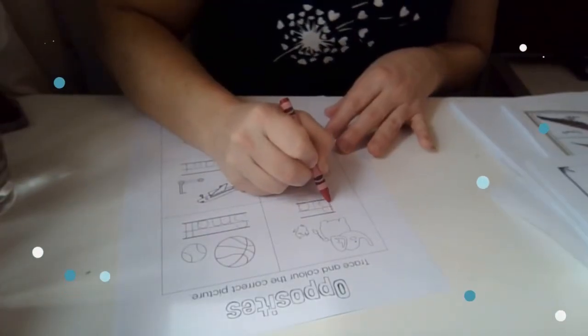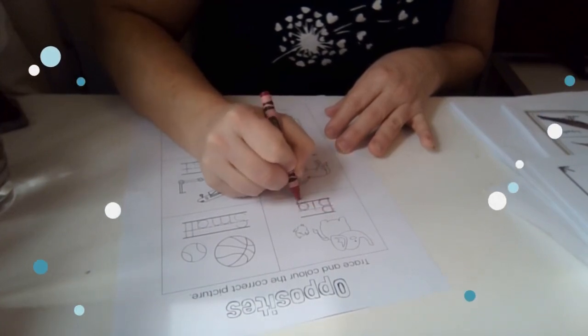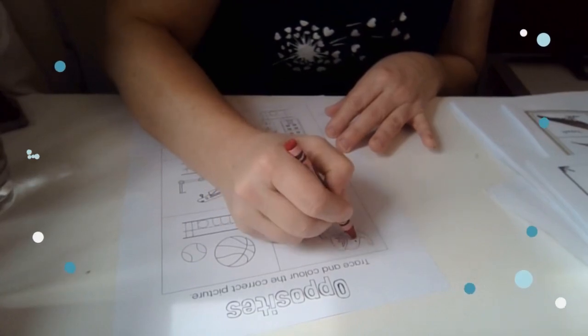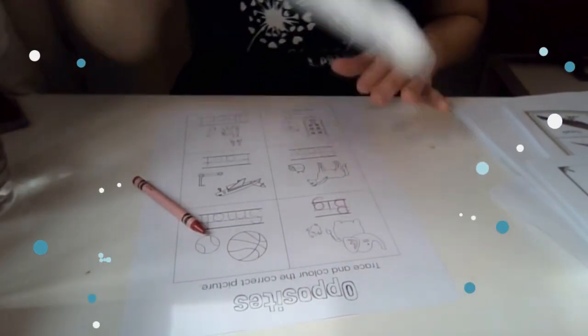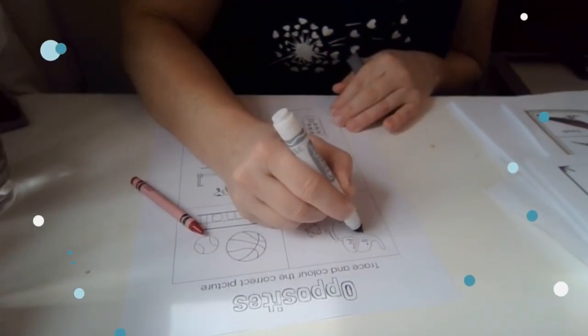So you're going to get your pencil and your crayons ready, and you're going to trace the word big down, around, around. And then I'm going to color my elephant very carefully. What colors are elephants usually? Do you remember? Did you say gray? My elephant's going to be gray.